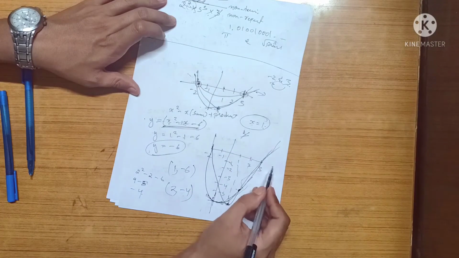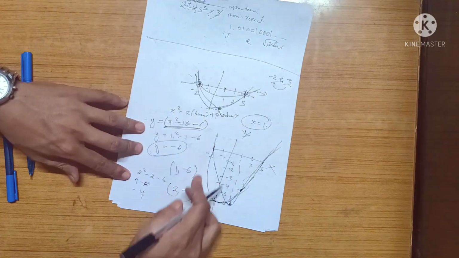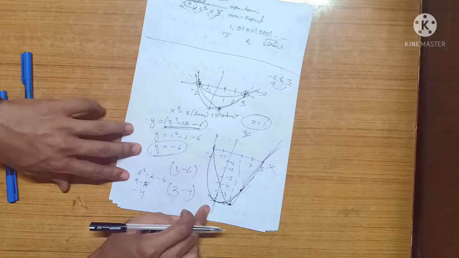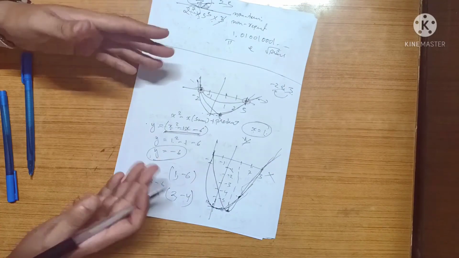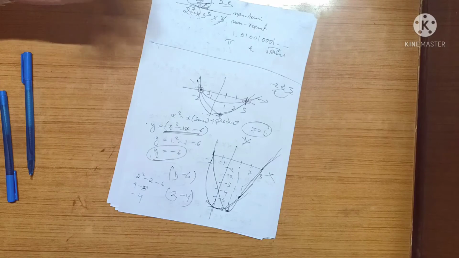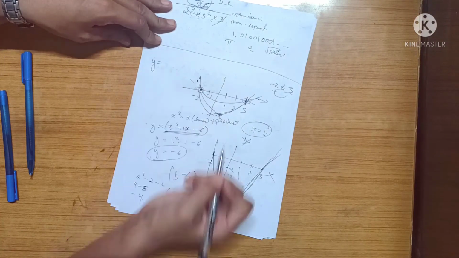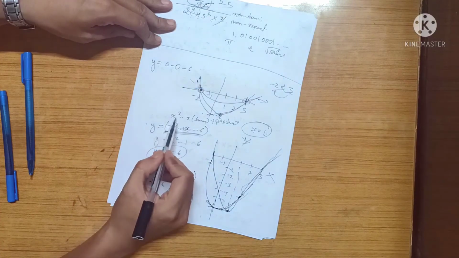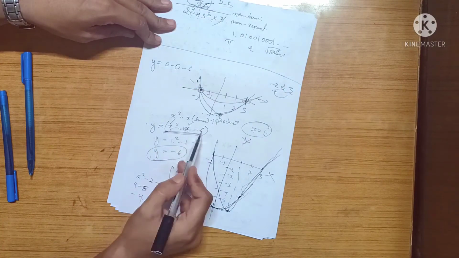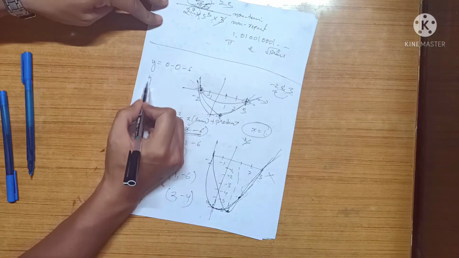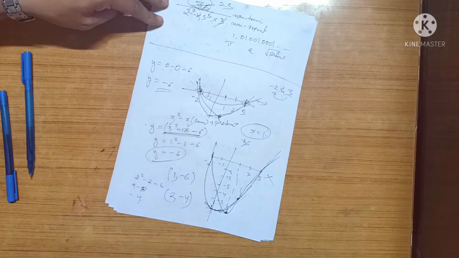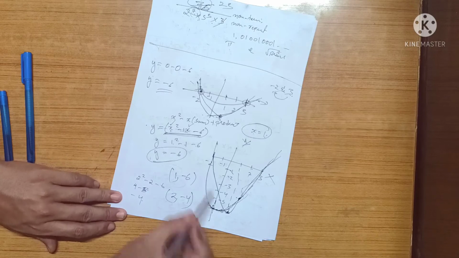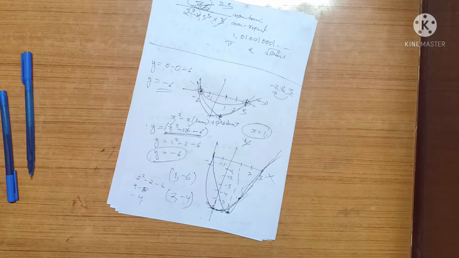This is our x, this is our y. So in case we want to know where the parabola is touching the y-axis, all you have to do is, because on the y-axis x is 0, so you just put 0 in place of x, and this is a constant, just leave it as it is. So y equals minus 6. So at minus 6, the parabola is touching the y-axis. That's how you find the y-intercept, in case you want to know.